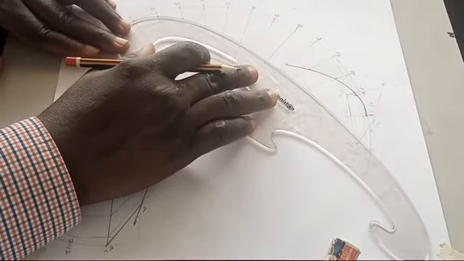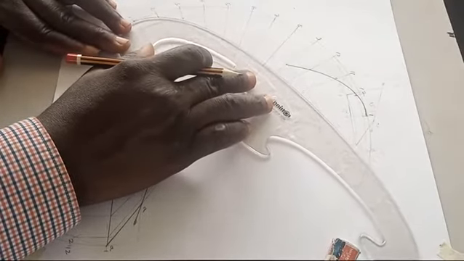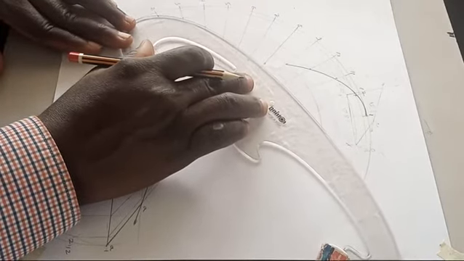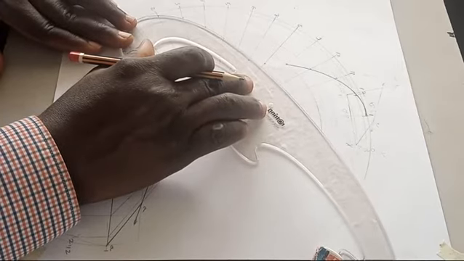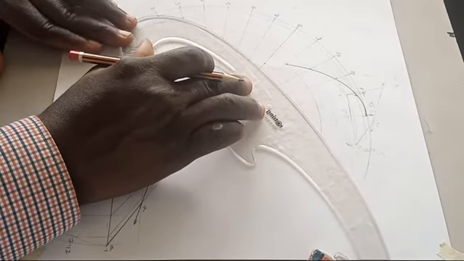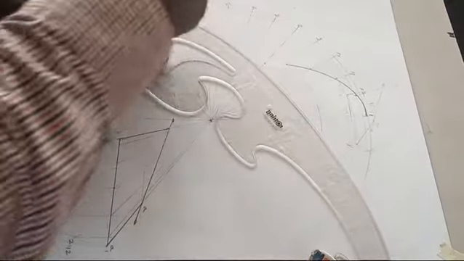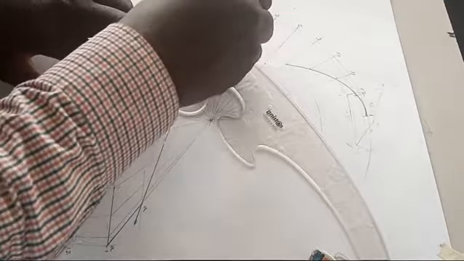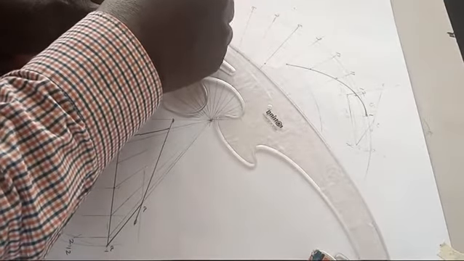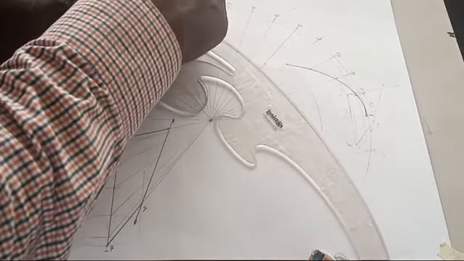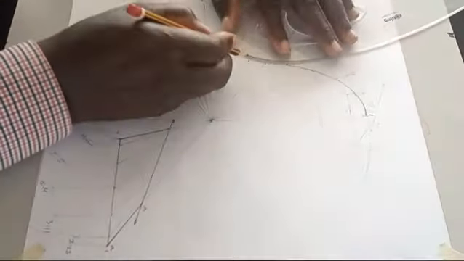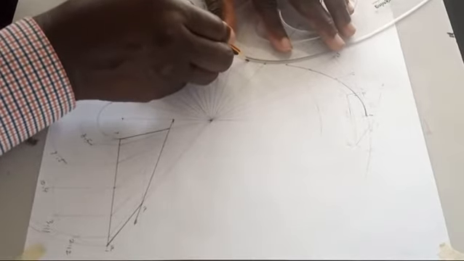Now let's see, reverse it and do this other side. So you can come like this and do this one.